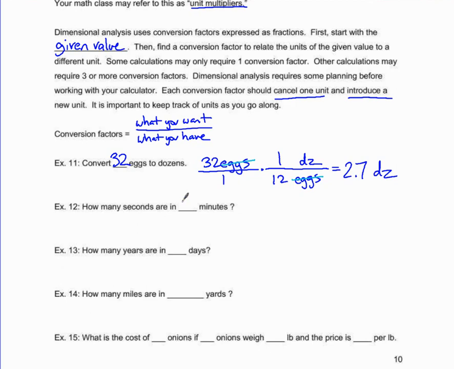Example 12, how many seconds are in 800 minutes? First thing we do, start with the given value. That's 800 minutes. Set it over 1 and it'll line up better with the conversions. We want to know how many seconds.